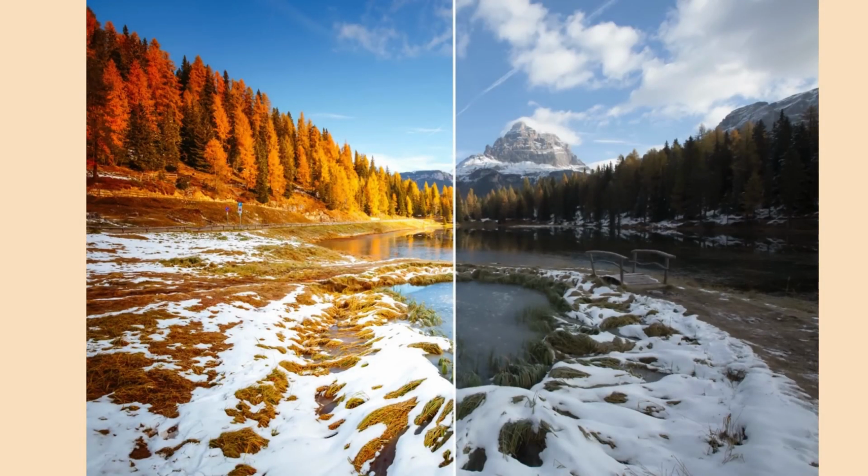An image with poor color balance may appear too warm, having an excess of red and yellow tones, or too cool, having an excess of blue tones. By adjusting the color balance, you can correct these issues and achieve a more accurate representation of the colors in the original scene.